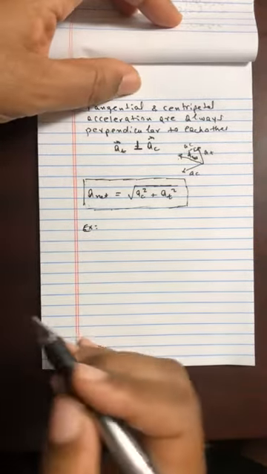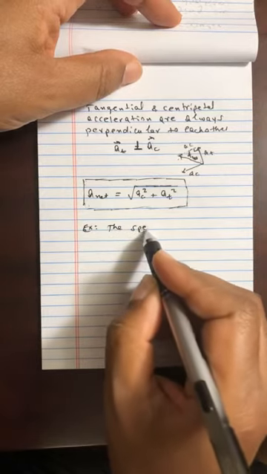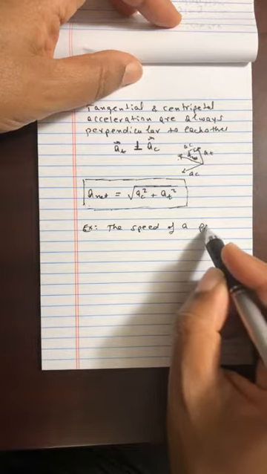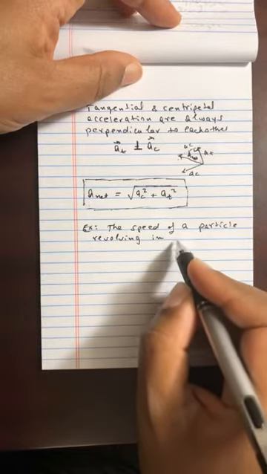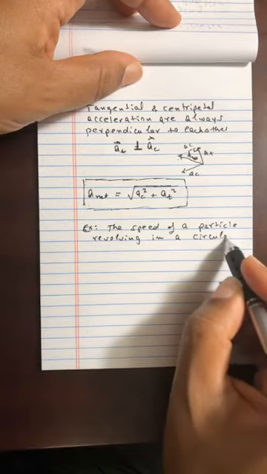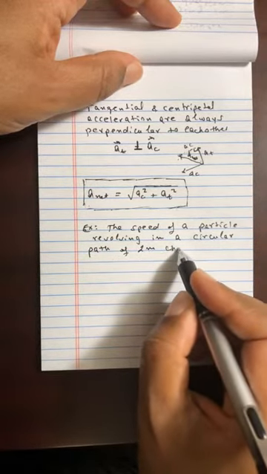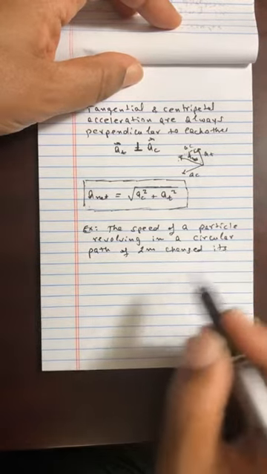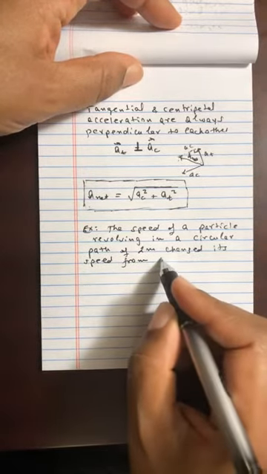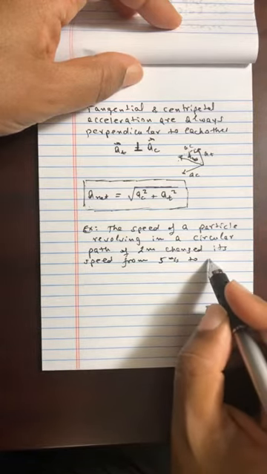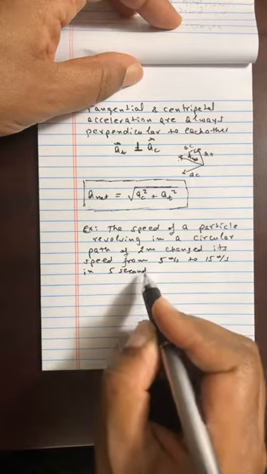Let's say the speed of a particle revolving in a circular path of radius 2 meters changes from, let's say, 5 meters per second to maybe 15 meters per second, in 5 seconds uniformly.